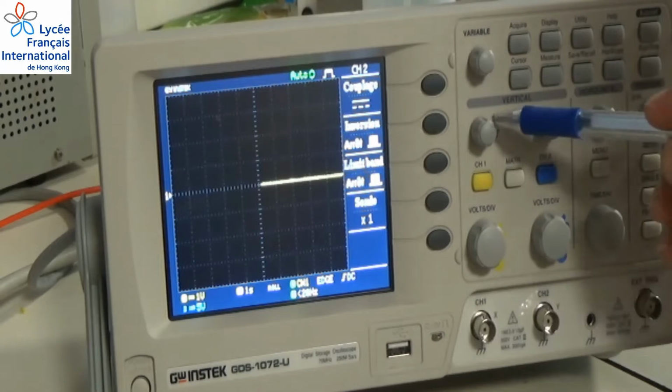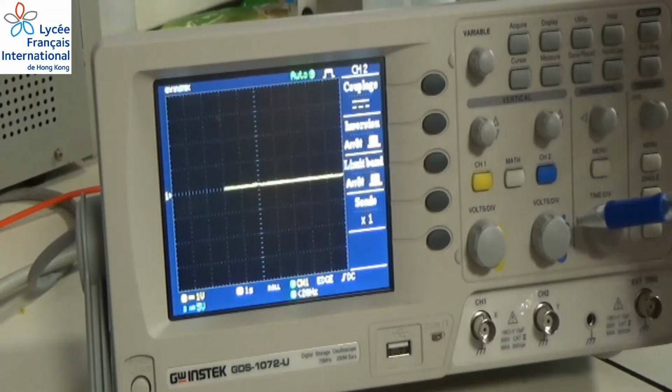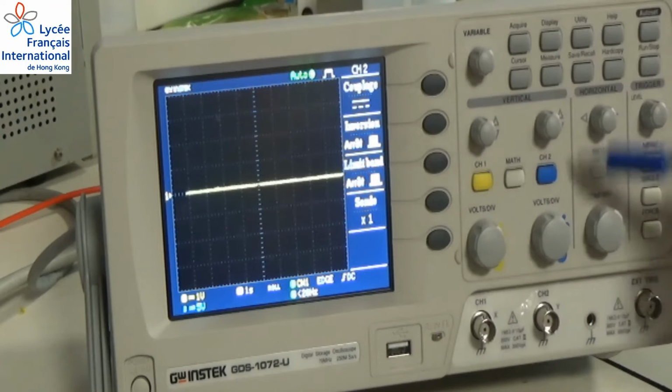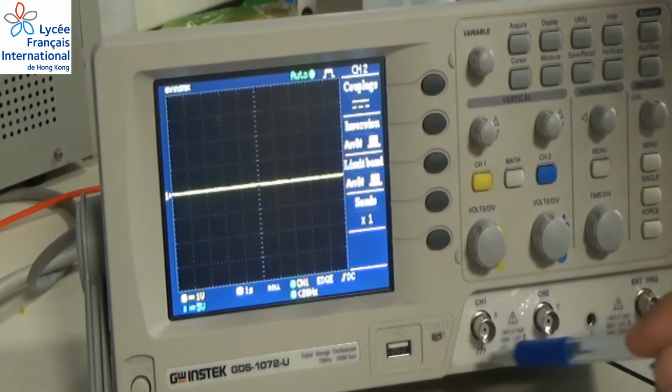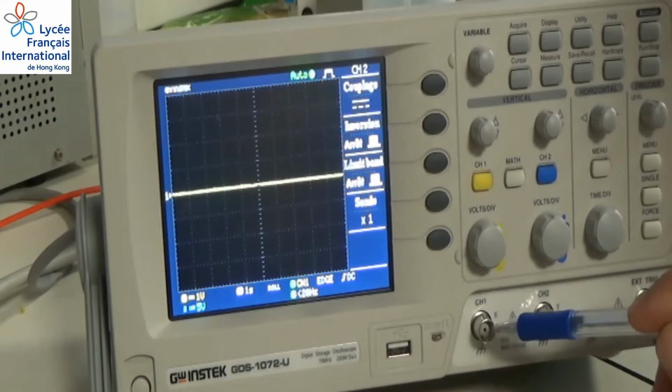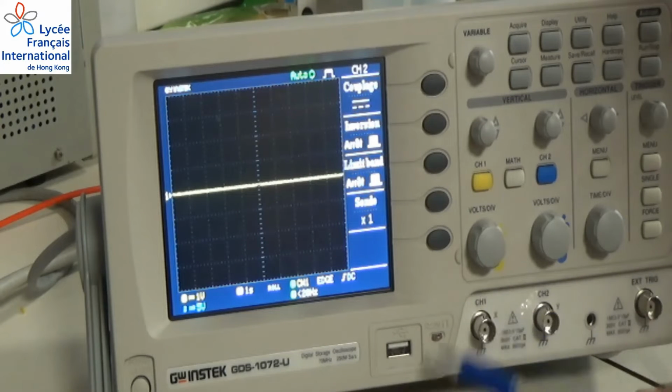This button is exactly the same as the yellow button but for the blue channel. So if we plug the low frequency generator or electrical circuit here on channel 1, we will adjust the button for this signal.